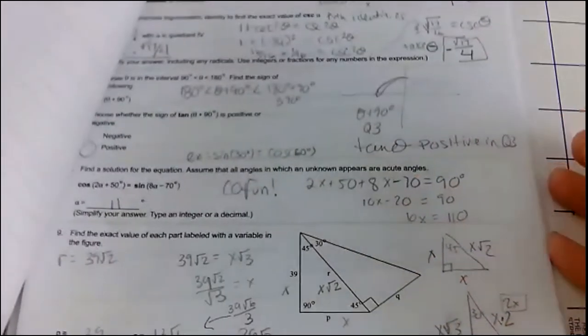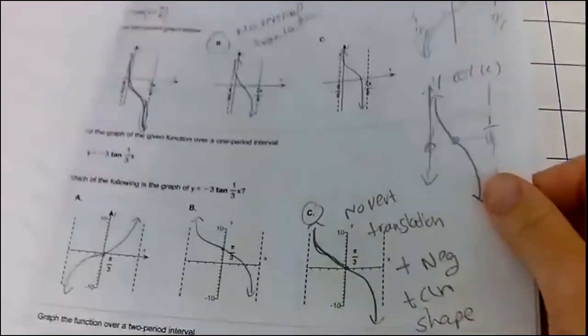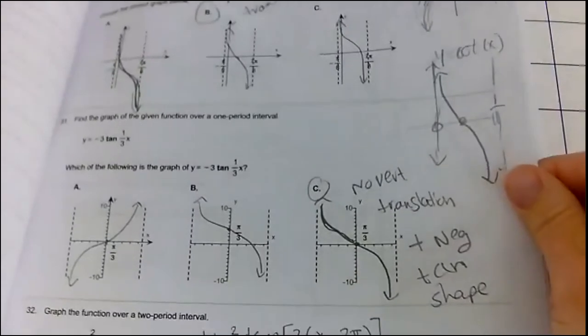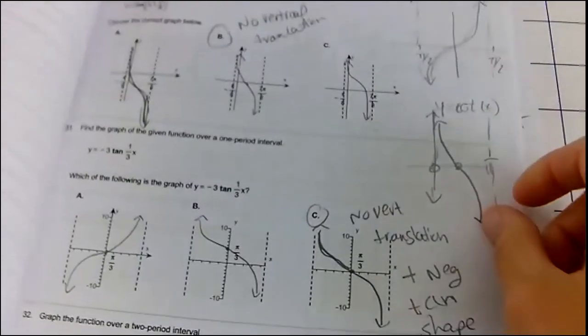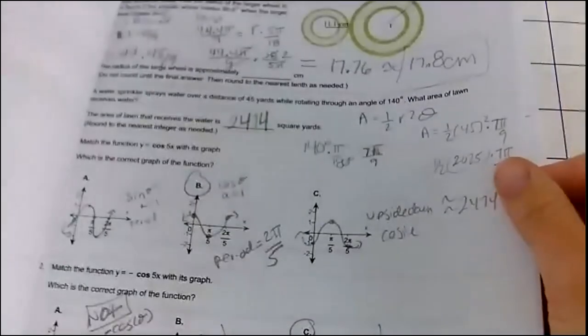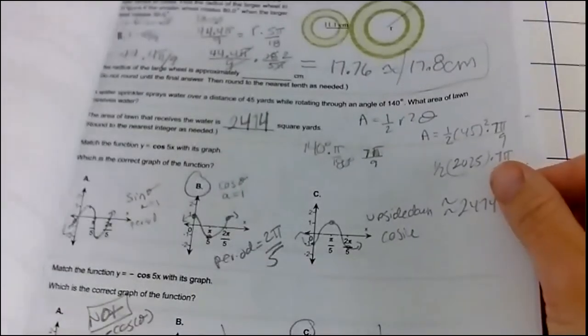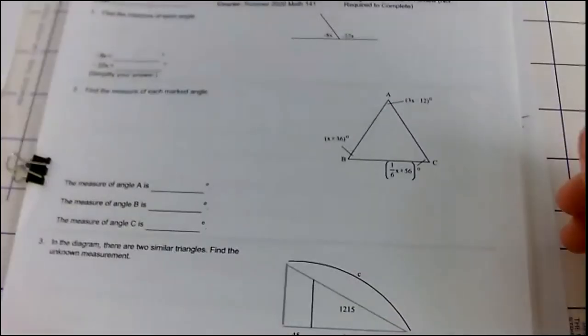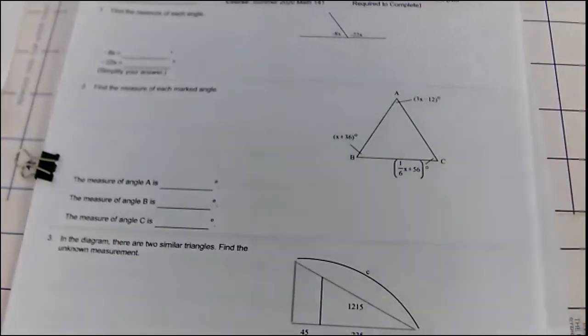I'm trying to think. Some questions are like these questions but maybe not 100% the same. Here's all the graphs. Go through this. I'm trying to think what might be a little bit different. It can't be identical, right? Because that would be foolish. Well, right, obviously.